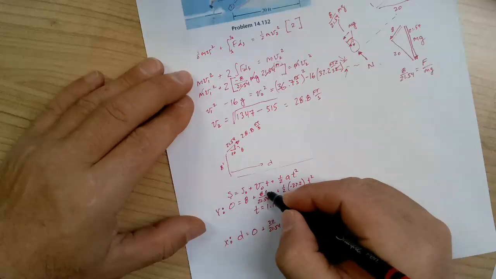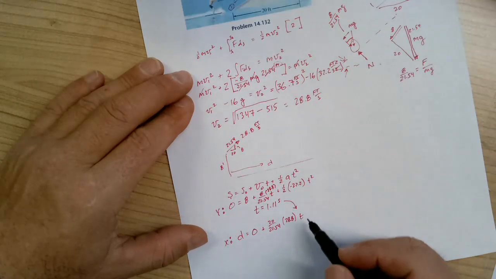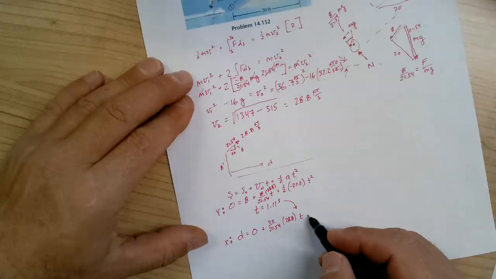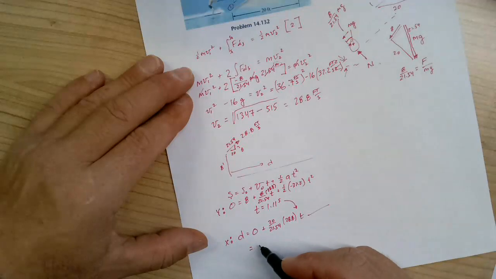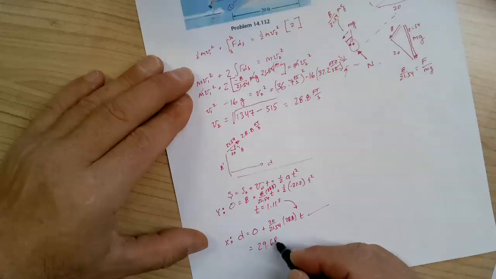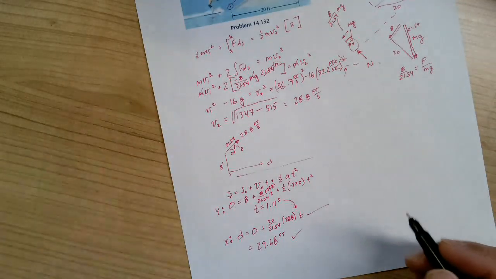That 28.8 belongs right there. And you can forget the rest because there's no acceleration in the x direction. And you get D is equal to 29.68 feet, which is the correct answer.